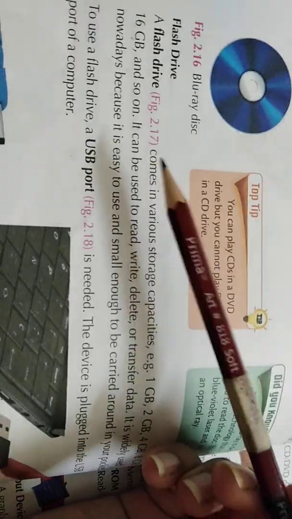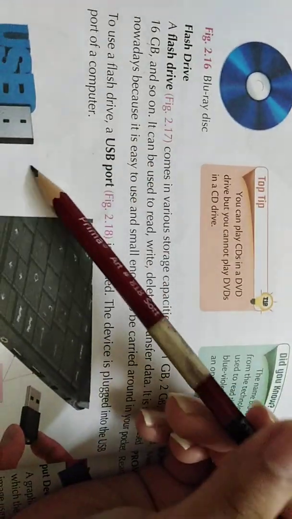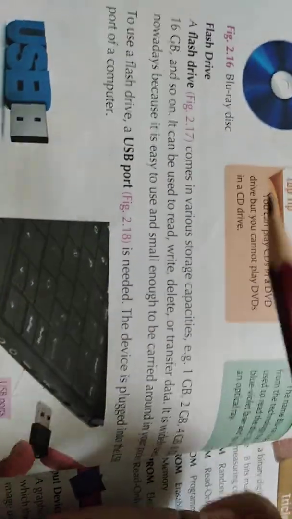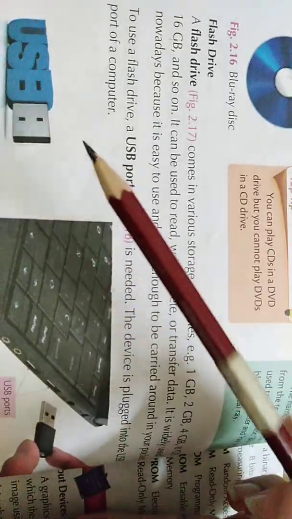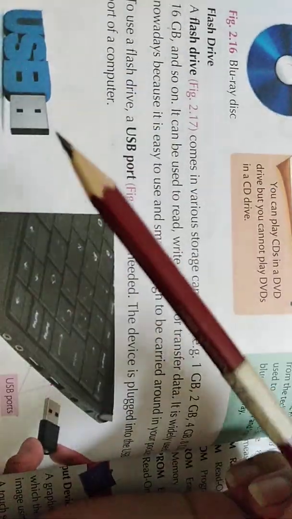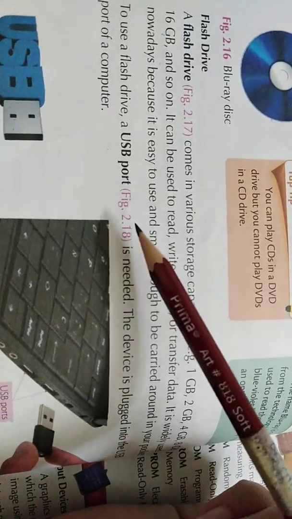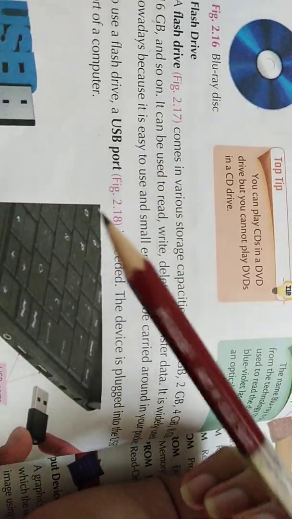Then the flash drives, the USBs you have seen, are the easiest and most common storage devices nowadays. You can delete, read and write through this device, and it is easy to carry. So these are the commonly used devices.